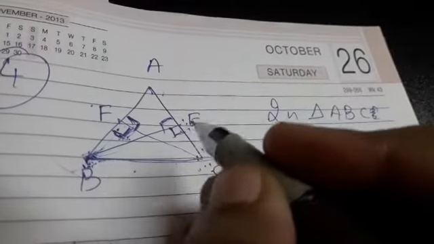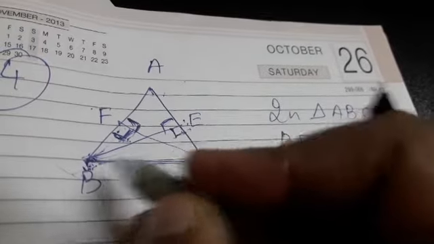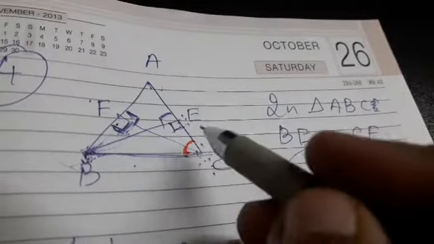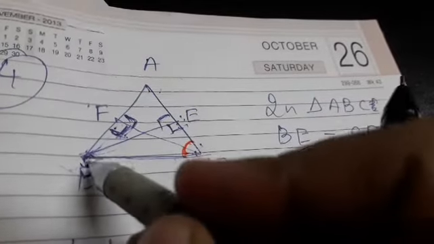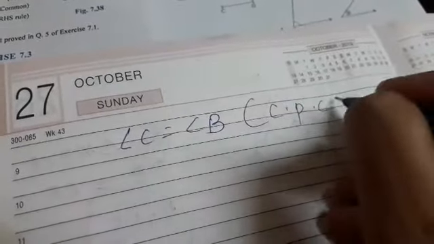So in this triangle BEC, I'll mark this angle, and when I take this triangle BFC, I will mark angle B. Okay, so now I will write angle C is equal to angle B, CPCT.